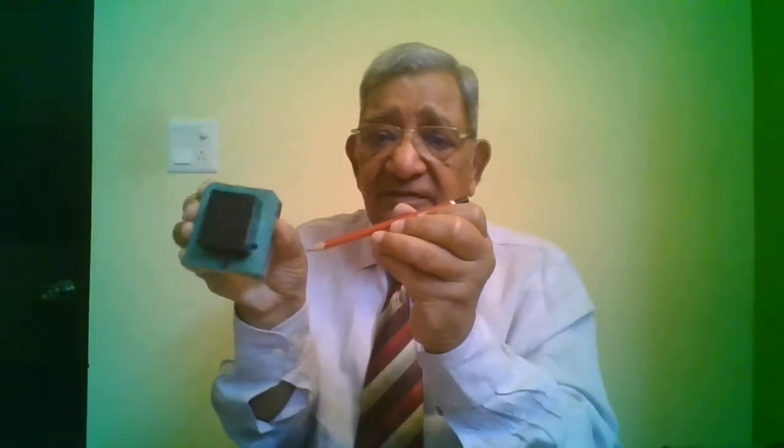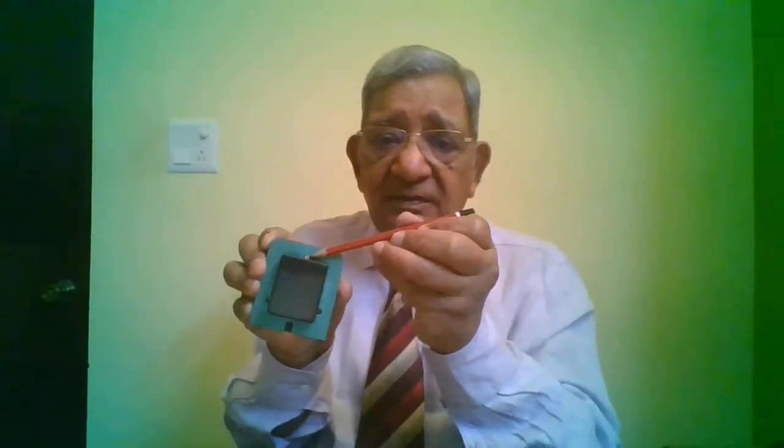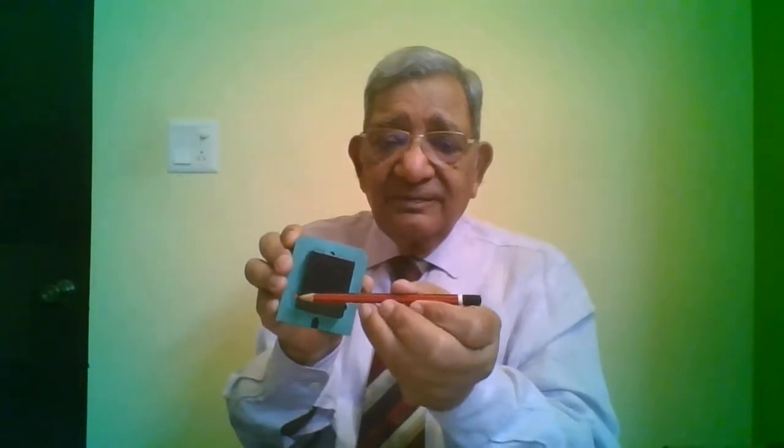You can see this is the other hole and this is the third hole. Now the ejector pin will come. This is the ejector pin. It is a simple pin with a head.